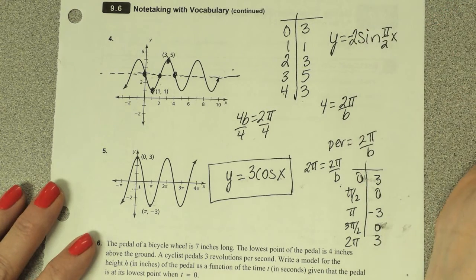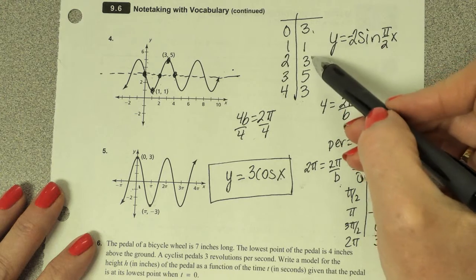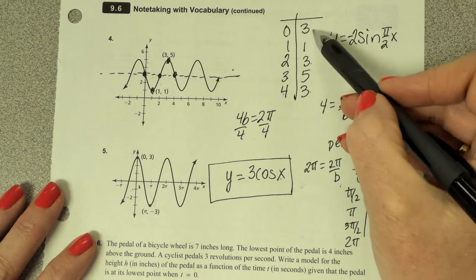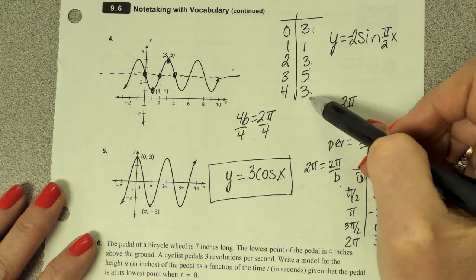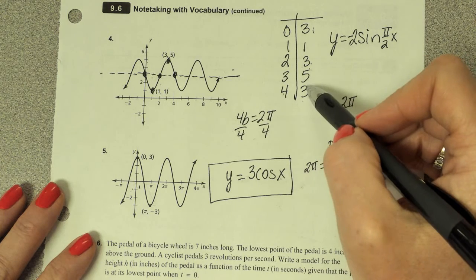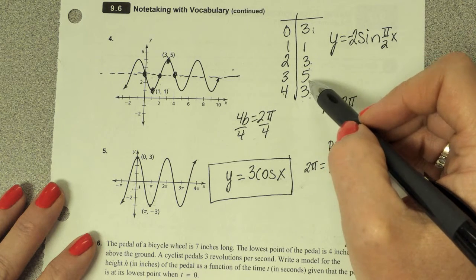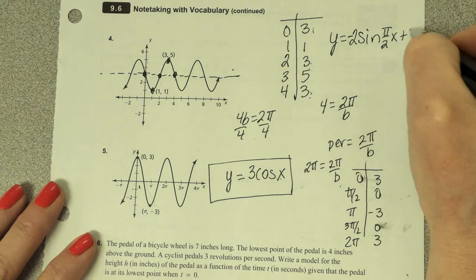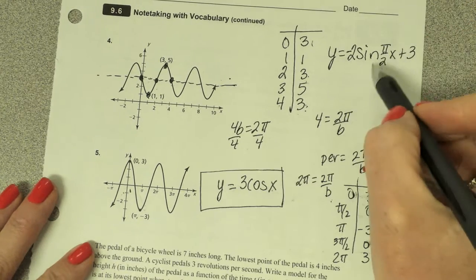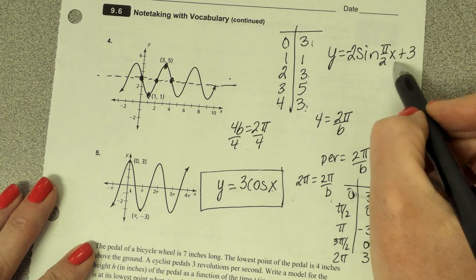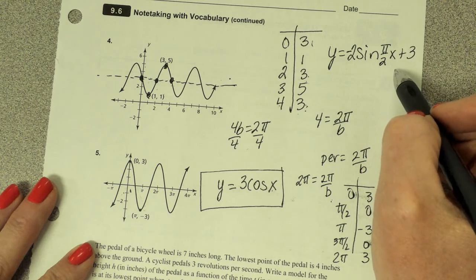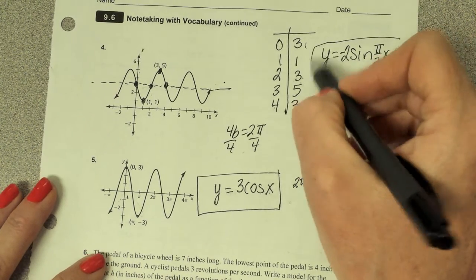x, okay? Now, these were supposed to be zeros, but they're not. They're 3s. Okay, and so what does that mean? What happened? It's been shifted up 3. Okay, make sure you don't put that in parentheses. What if that had been in parentheses? Then what would it have meant? A shift to the left 3, and that's not what we want.